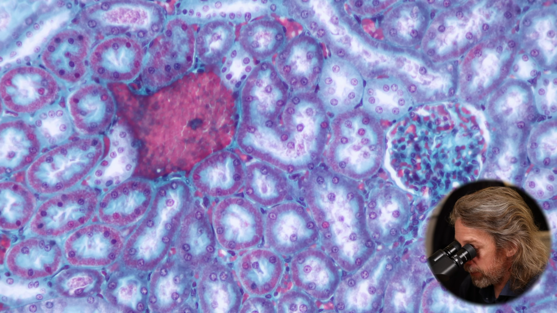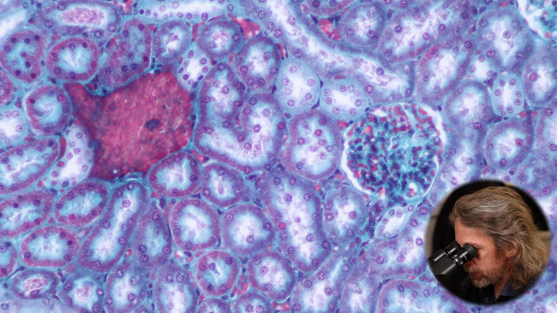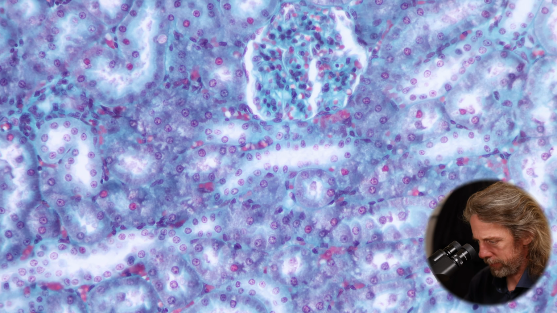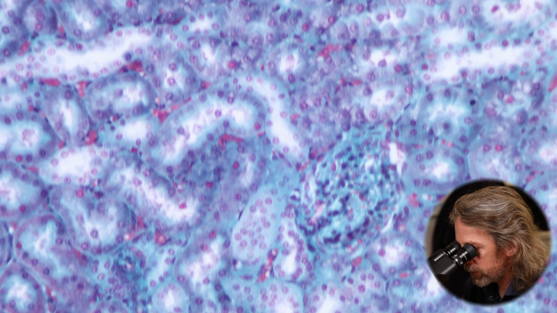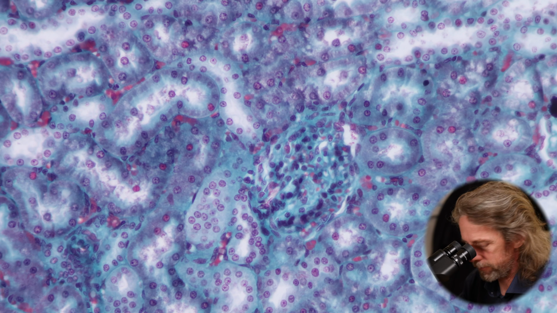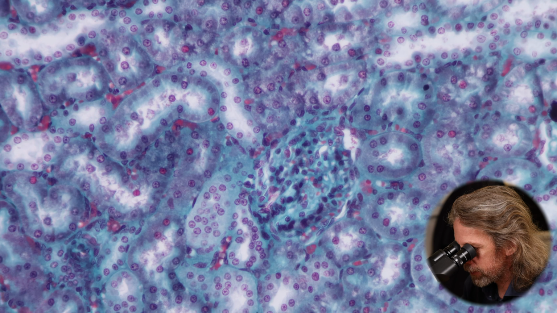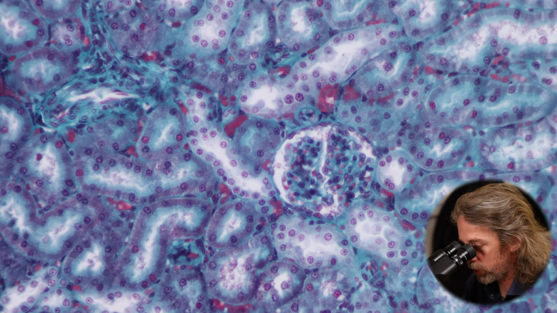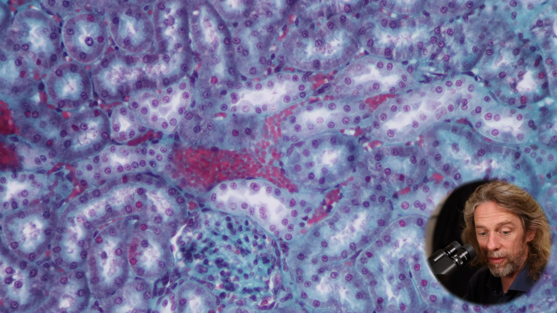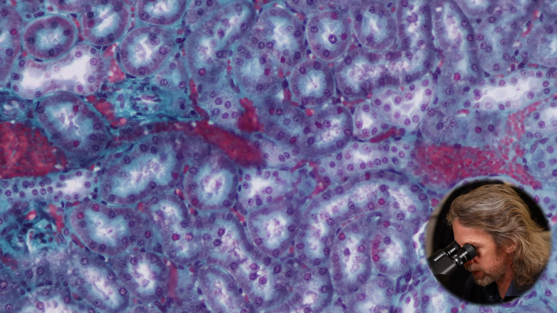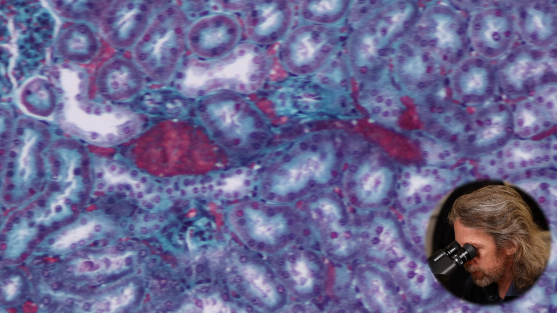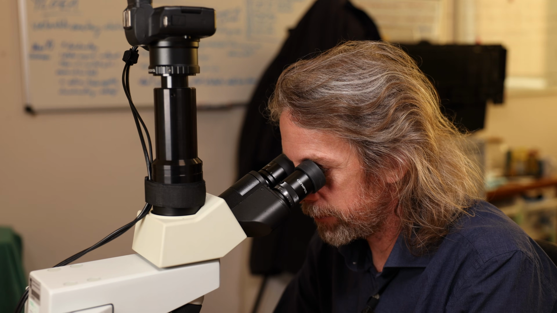So if we look around the cortex, this is what we see. Lots and lots of renal corpuscles, lots and lots of proximal convoluted tubules, and lots of distal convoluted tubules, lots of blood vessels. Look at those, look at that lovely shape in there, right? Look at that, that's a good one.